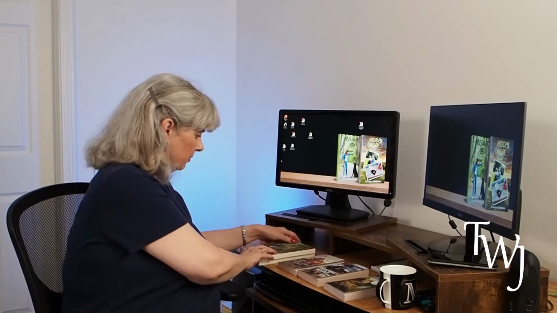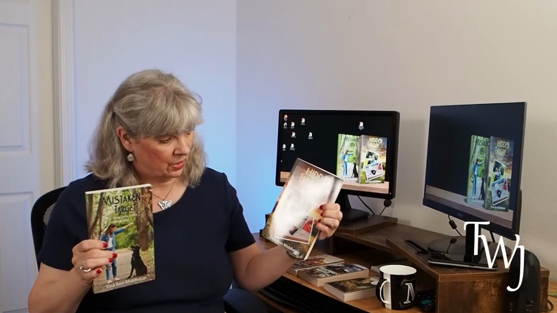In fact, in the whole series, the whole Forestville series, there will be a dog in each book. In Mistaken Target, the dog is a black German Shepherd, Ninja. In Hidden Target, the dog is a border collie, Angel. In the third book, the dog is a Rottweiler named Bear. I'm still thinking about the fourth book, almost decided on a Golden Retriever. If you have any suggestions for a kind of dog, put them in the comments below.